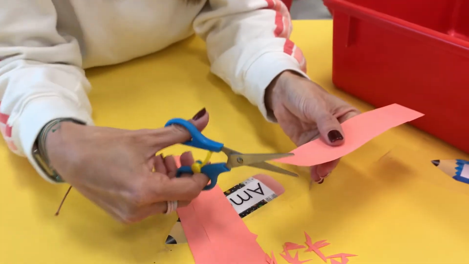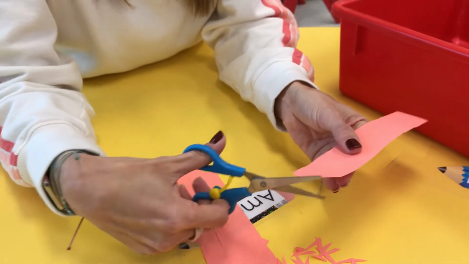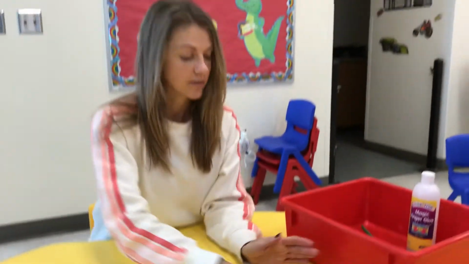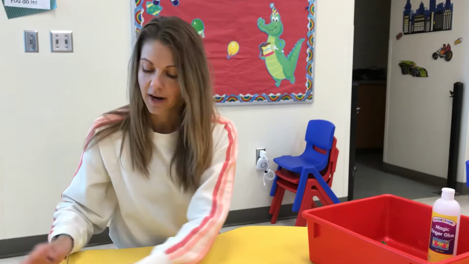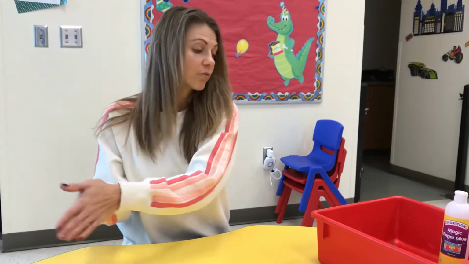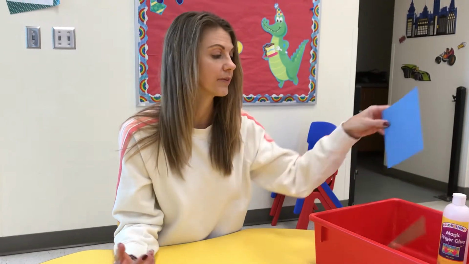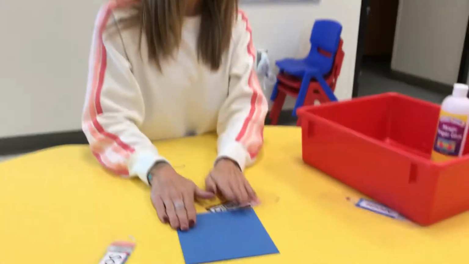Pinch your paper. Use your thumb up to cut, cut, cut. All right. Let's put our scissors away, and we're gonna do our craft for the day. We have one more day today to make flowers, and we're gonna talk all about the different parts of the flower. So, get out your blue piece of paper.